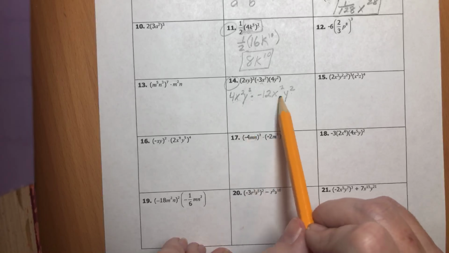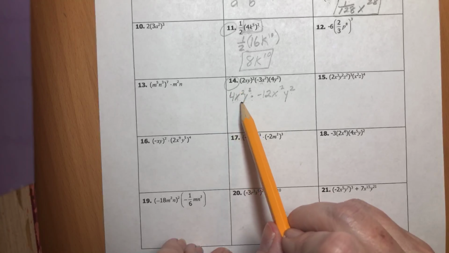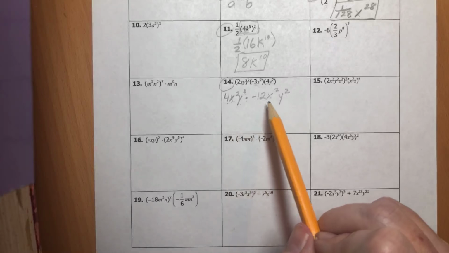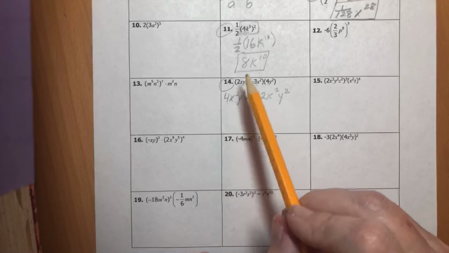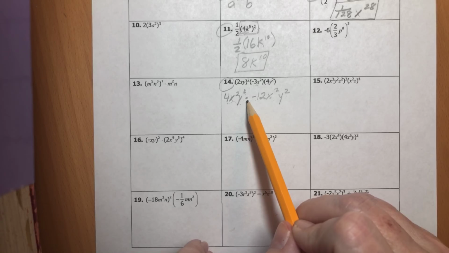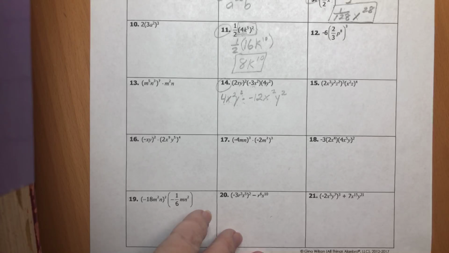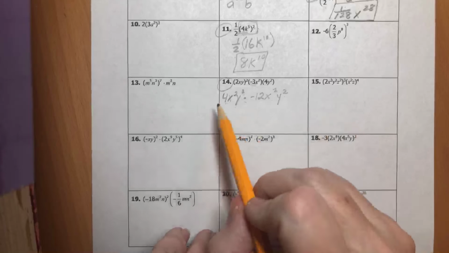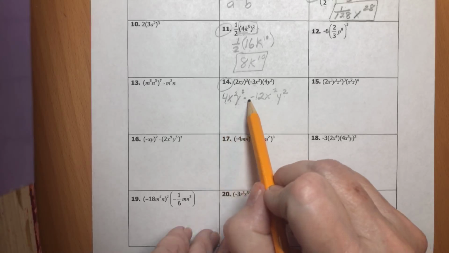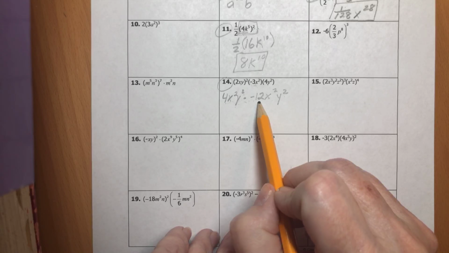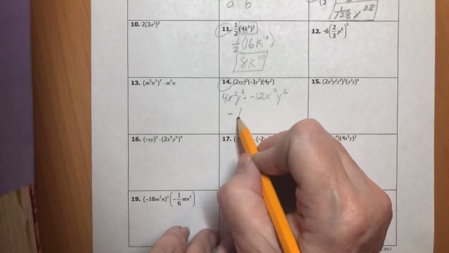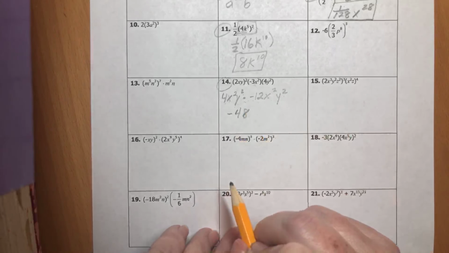They're like terms. Let's combine them. But really, you combine them when you're adding and subtracting. What are we doing here? We're multiplying, right? So basically, you just multiply them, okay? You don't have to worry about combining, okay? So what is 4 times negative 12? I hope somebody said negative 48, right?